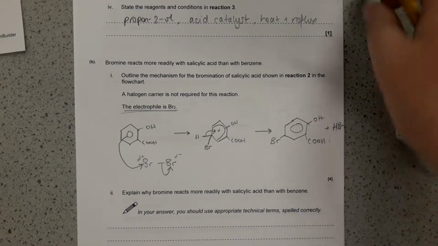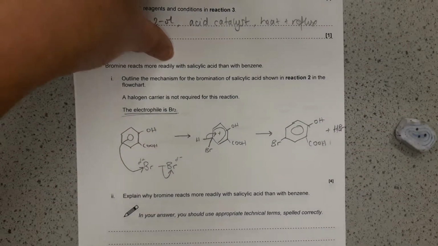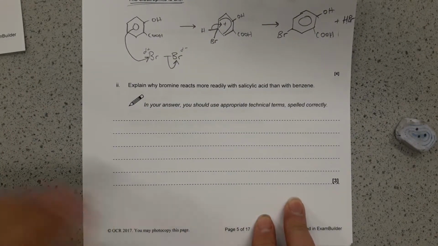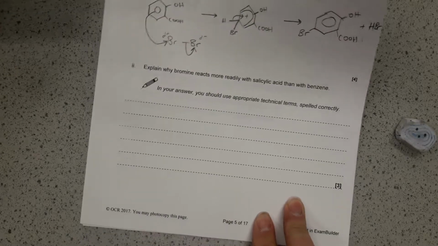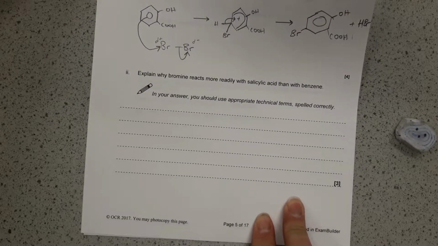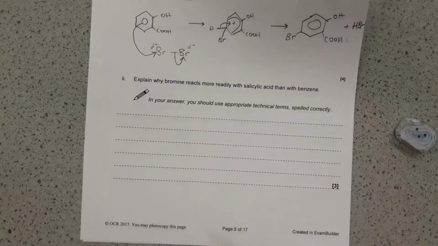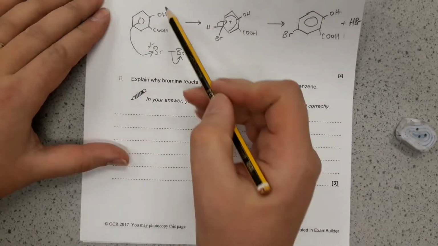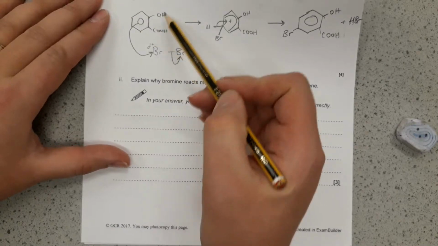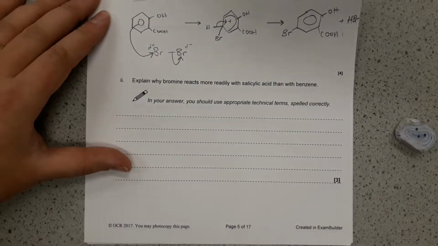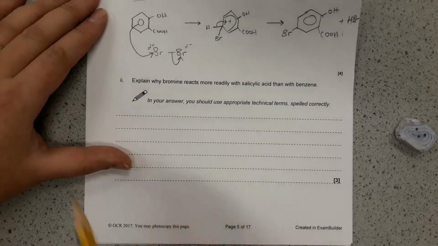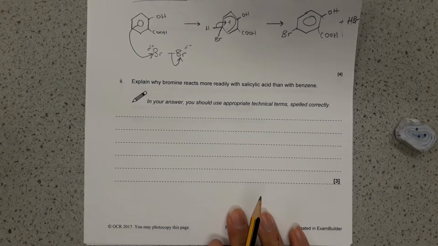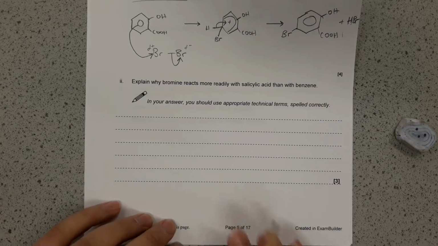The second part to this question: explain why bromine reacts more readily with salicylic acid than it does with benzene. This is using the explanation of why phenol is more reactive than benzene. All we're doing is applying it to salicylic acid. It's a phenol-based molecule, a benzene ring with an OH attached. So you apply the concept and the chemistry of phenol onto the molecule of salicylic acid and explain it that way. It's the same basic explanation.